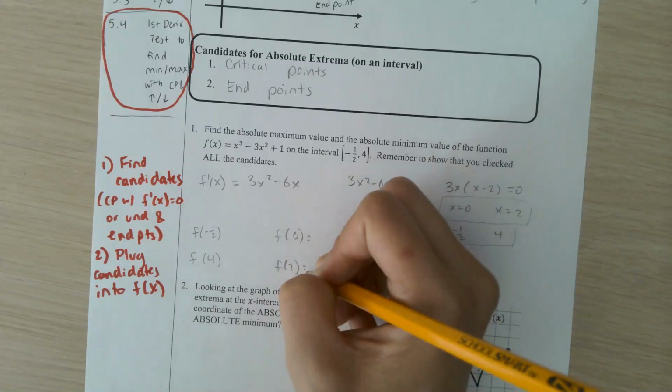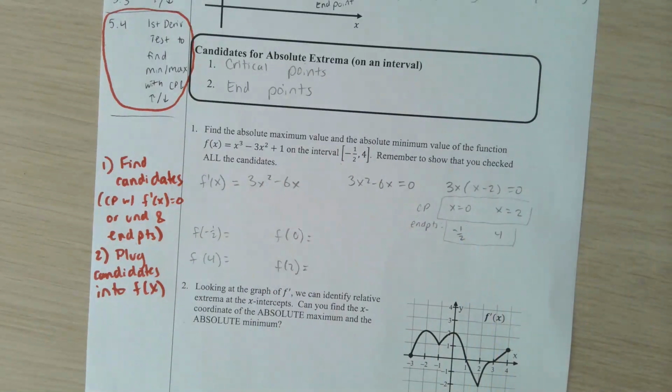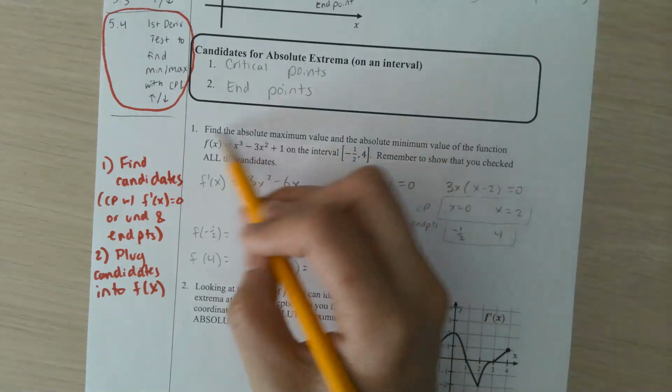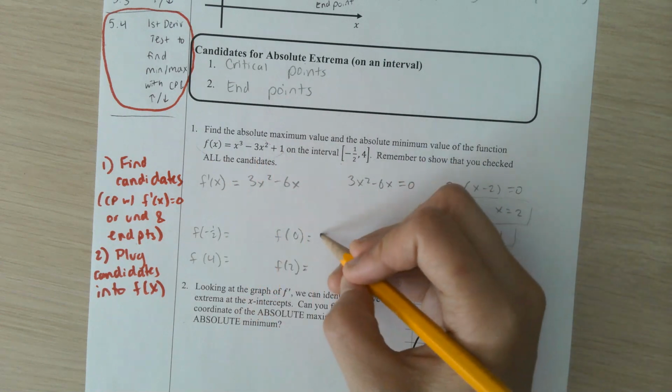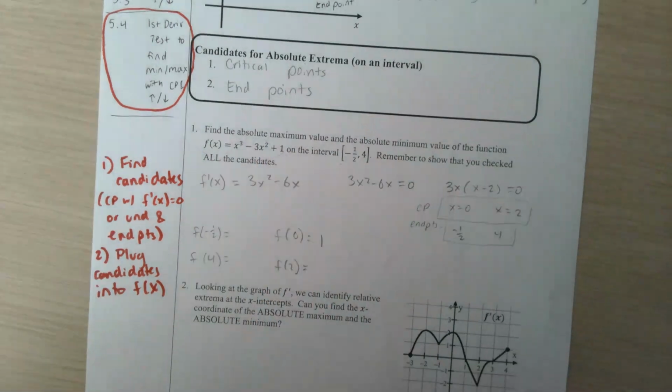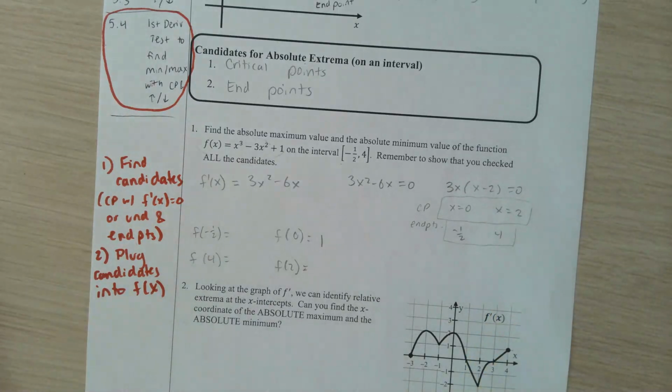So you can do this by hand. Some professors in your future or teachers might ask you to do so. We can use our calculator, but some of them are easy, right? Like 0. So remember, we're back on the original equation. 0, we can plug in really quickly, right? 0 minus 0 plus 1 is 1. But the rest of the ones, we can use a calculator. So why don't you fill those out now?